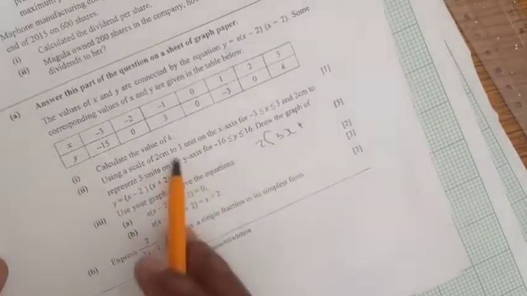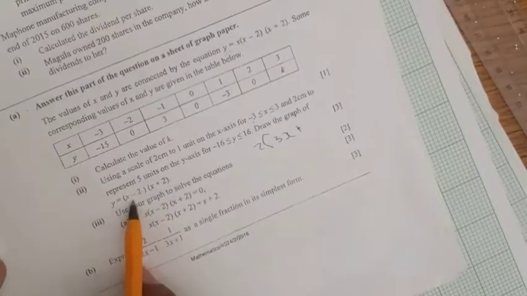So let's draw this graph. Just drawing and plotting this graph gives you 3 marks. So we have 4 marks. So let's draw this graph by simply using the scales appropriately.